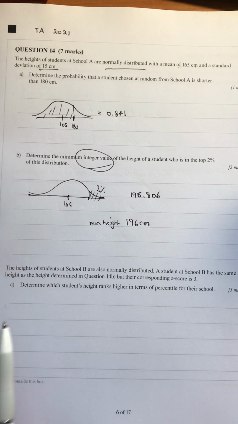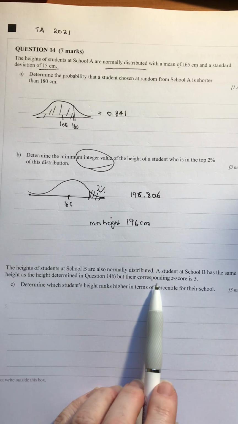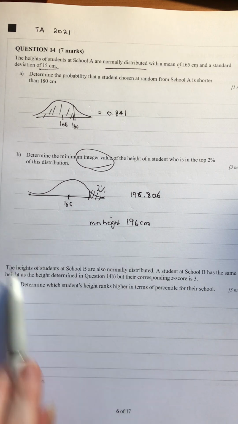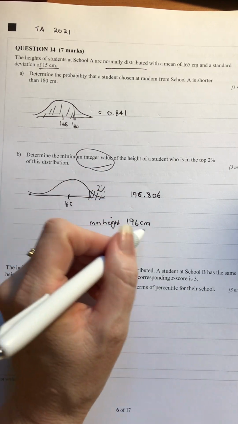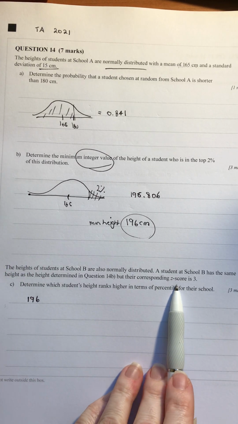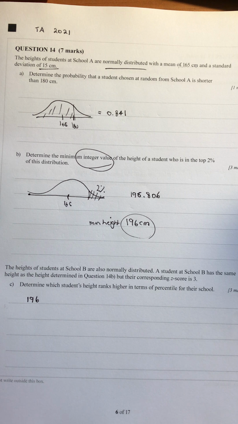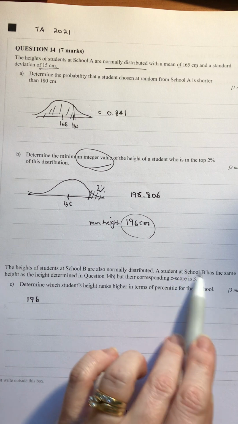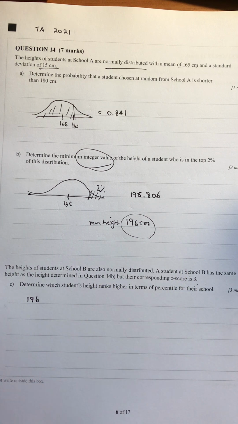Okay, for the last part, we've got the heights of students at school B are normally distributed as well. And a student at school B has the same height as the one in 14B, so our height is 196. But they have a corresponding Z-score of 3. So we want to then decide which one of the schools ranks higher in terms of which student's height ranks higher in terms of percentile for their school. So we've got that one has the corresponding of 3. So let's have a look if they were in school A, what their Z-score would be.